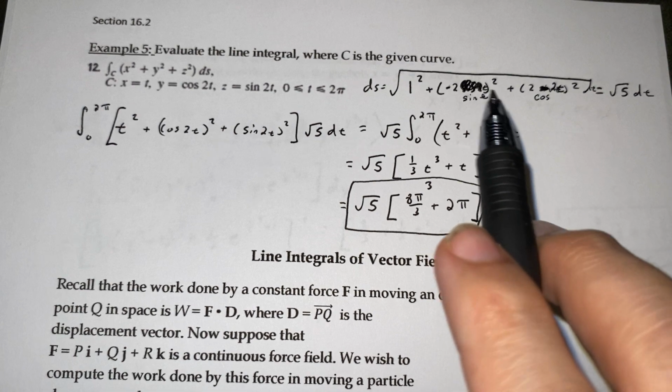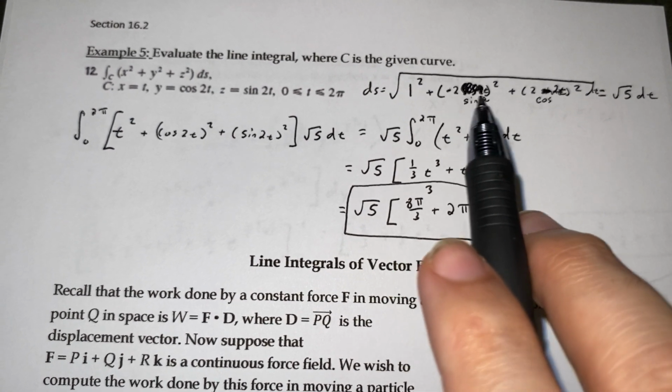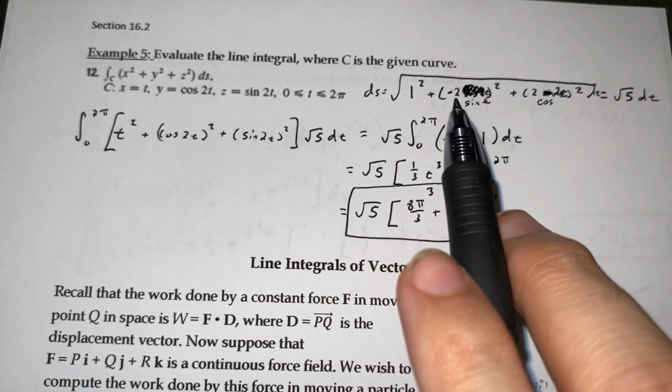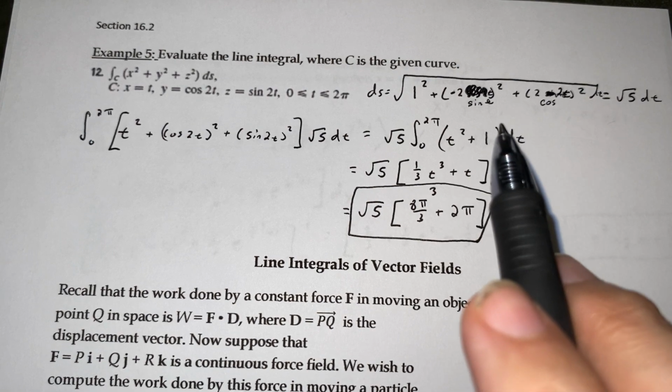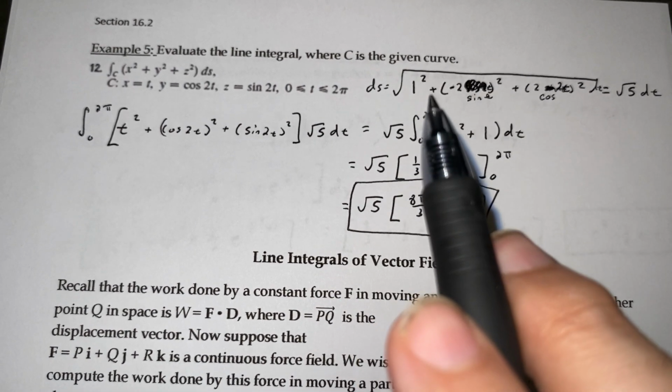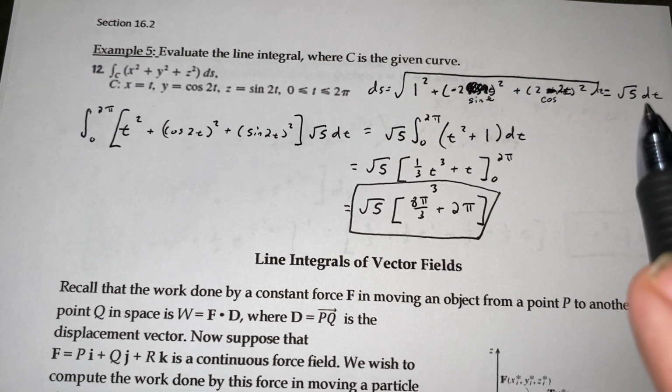We could have pulled out the 2 squared, so we pull out the 2 squared, we get 4. 1 squared plus 4 is going to give us 5, so square root of 5.